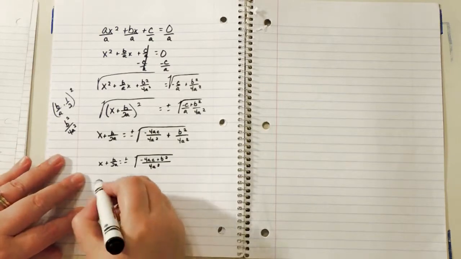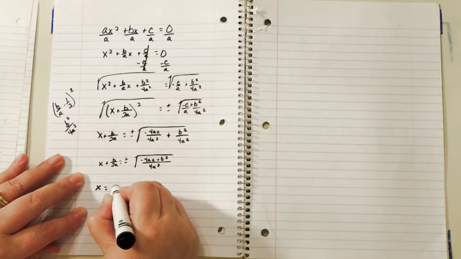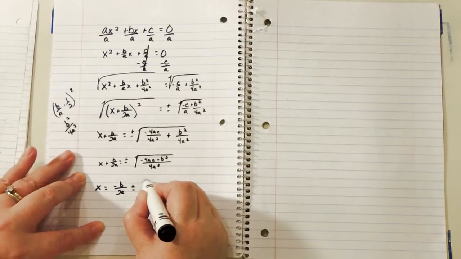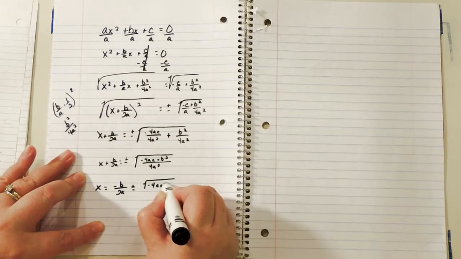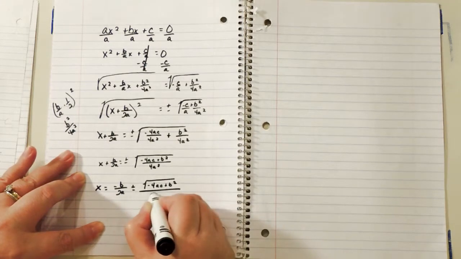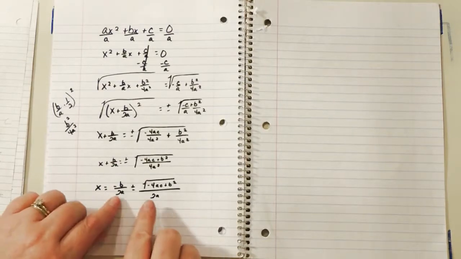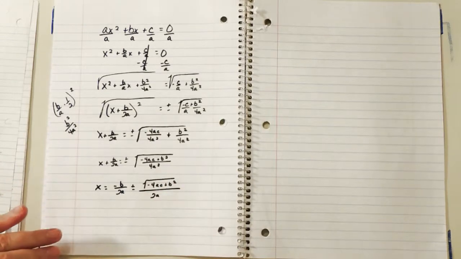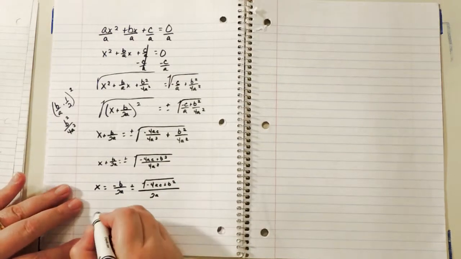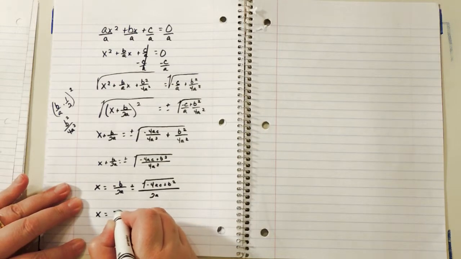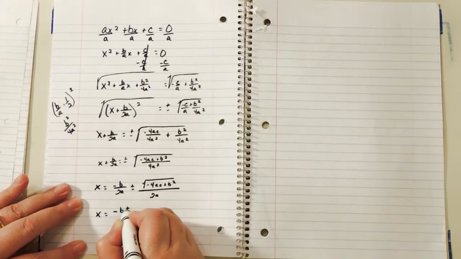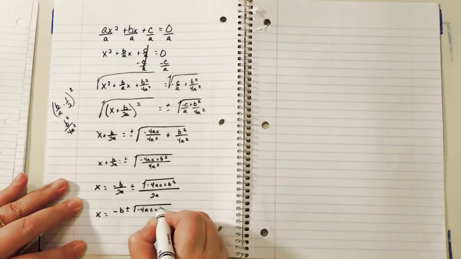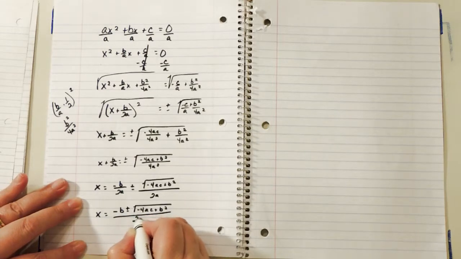over. So we have x equals negative b over 2a plus or minus the square root of negative 4ac plus b squared over 2a. And now we have two a's on both sides, so we can put this whole mess in one fraction. So we have x equals negative b plus or minus the square root of negative 4ac plus b squared all over 2a.